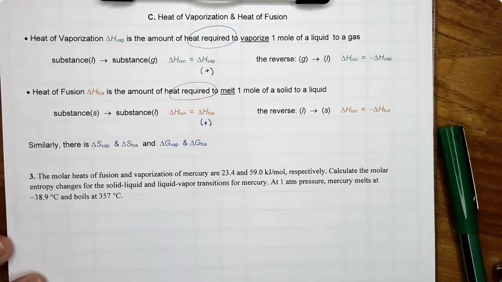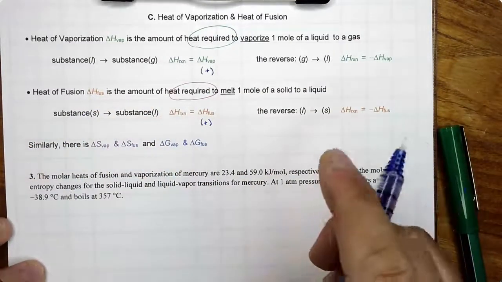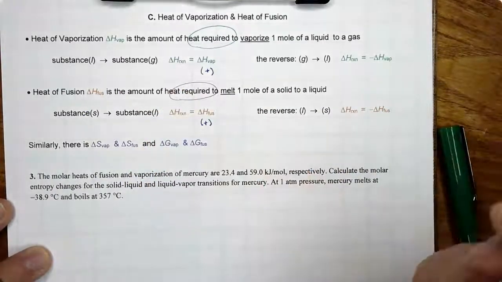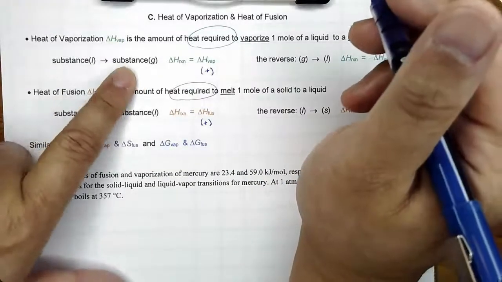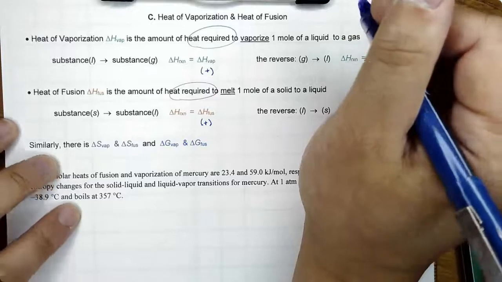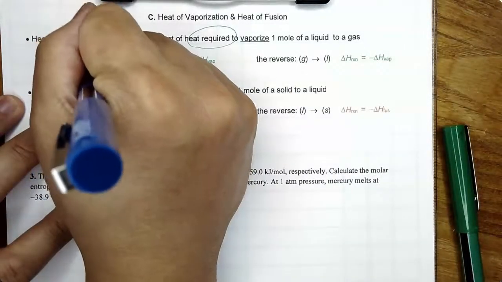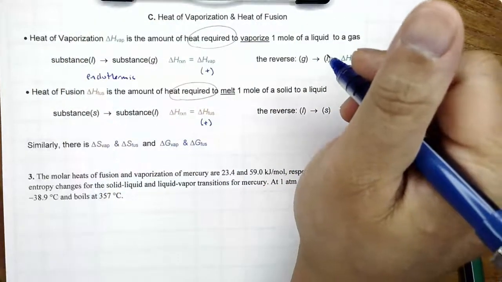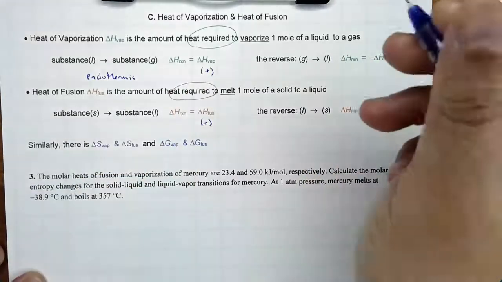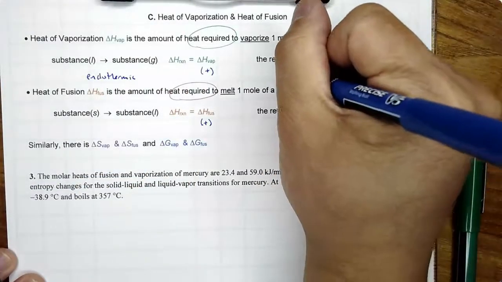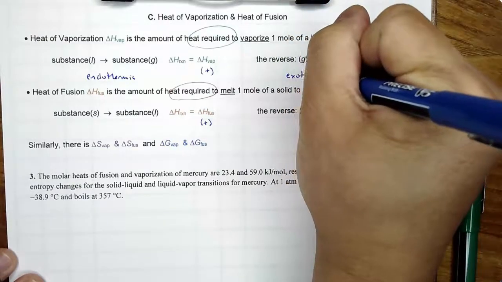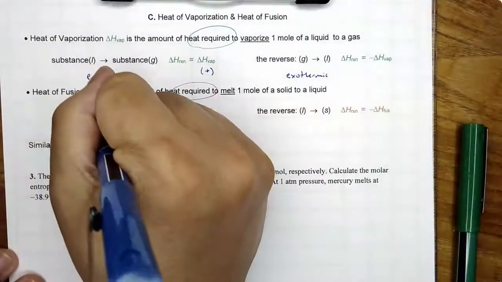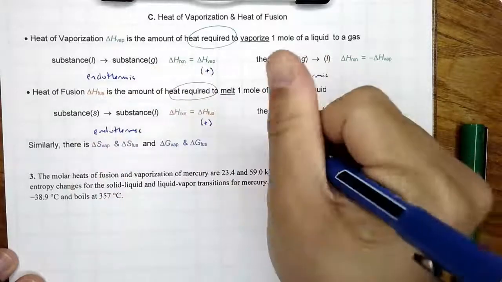Why don't we put down whether these processes are endothermic or exothermic, just to verify the signs. When you go from liquid to gas, you're adding heat, so that is endothermic. And we know that endothermic reactions have a delta H that's positive. Right? Gas to liquid, losing energy or losing heat: exothermic. This one, endothermic. Solid to liquid, you're adding heat. And exothermic.